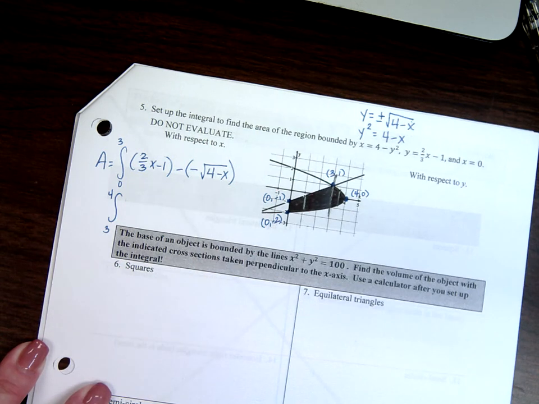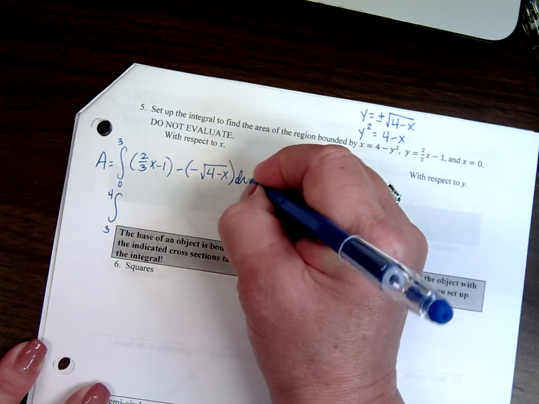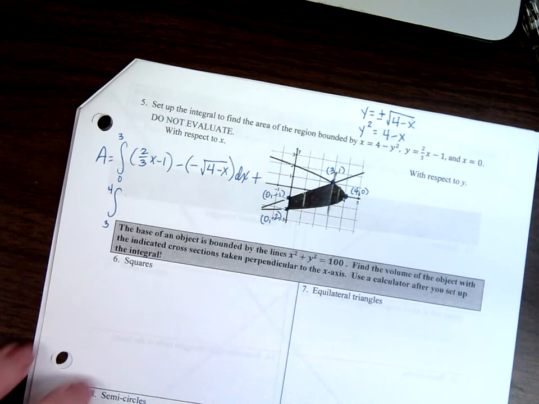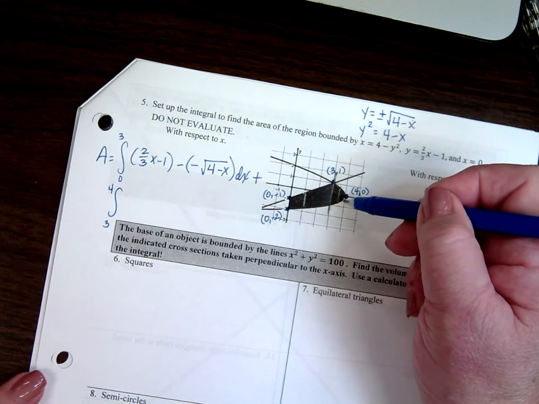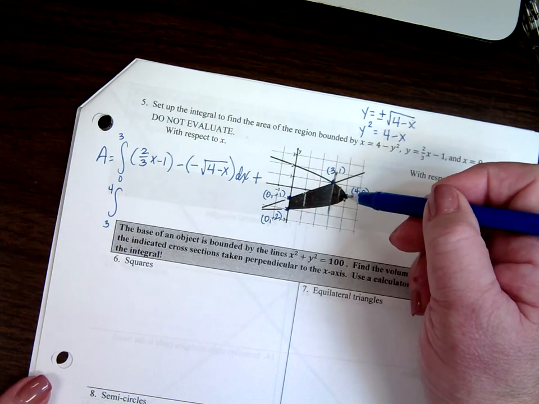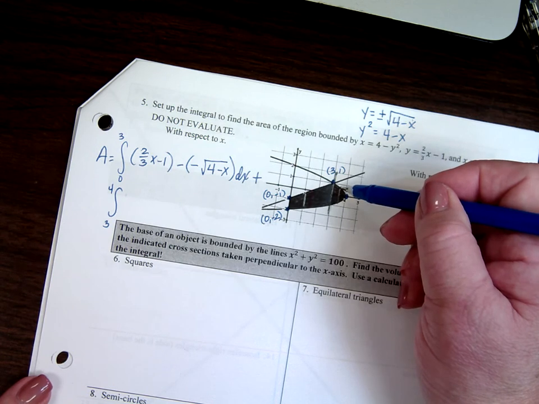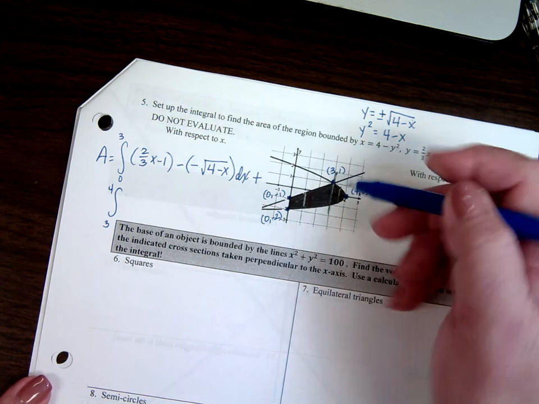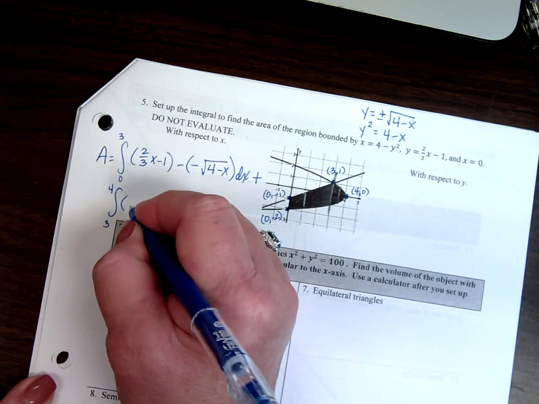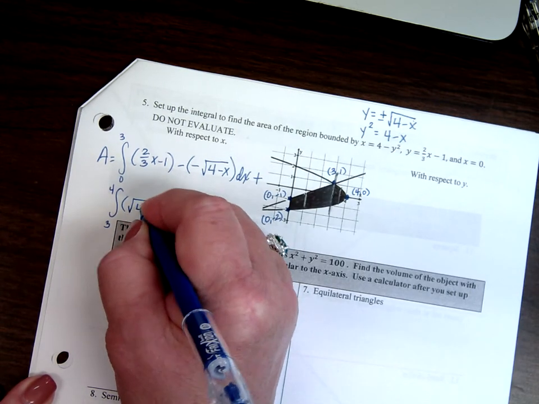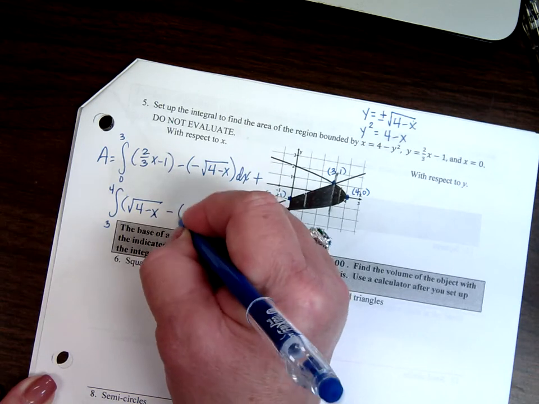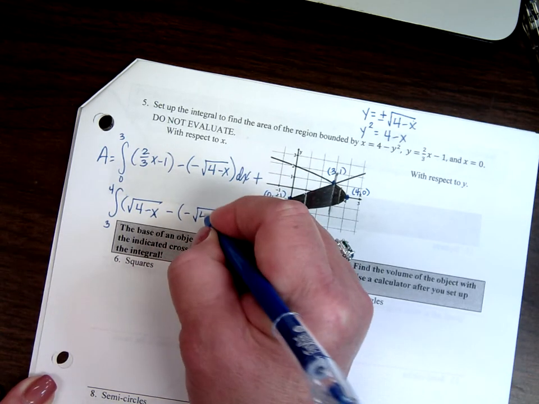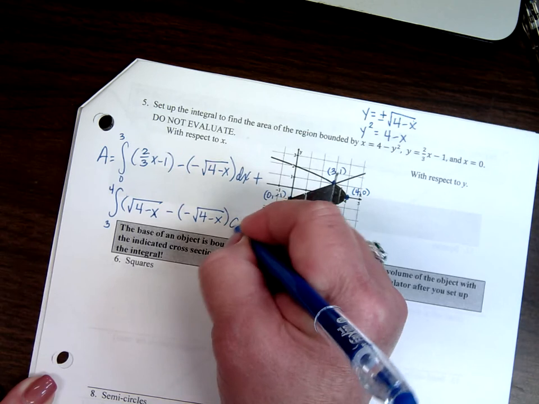All right, so then I've got, this is with respect to x. And then I've got to add on the second piece. Now the second piece is the little tippy top of this little thing. Think about where that tippy top is hitting, the top of the rectangle minus the bottom of the rectangle. So it's positive. So it's the positive square root of 4 minus x minus the negative part of the square root of 4 minus x with respect to x. And then we don't have to evaluate.